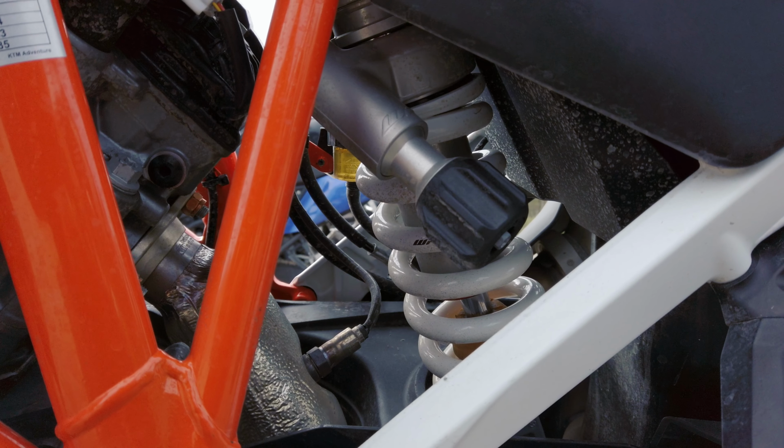Now, as you may know, the only difference between the S and the R model is in the suspension and the different wheels that the bike comes with. Everything else is identical on the bikes. Now, there are seemingly small differences, but they have a large impact when you take a closer look.